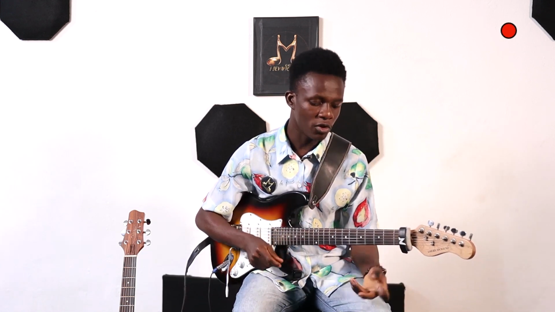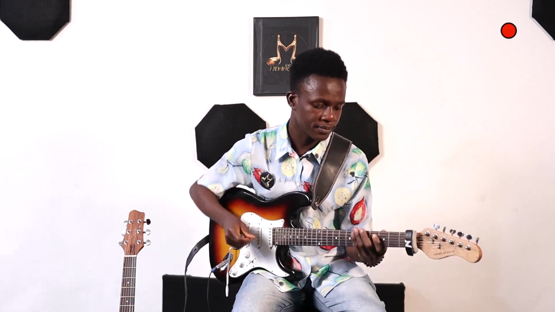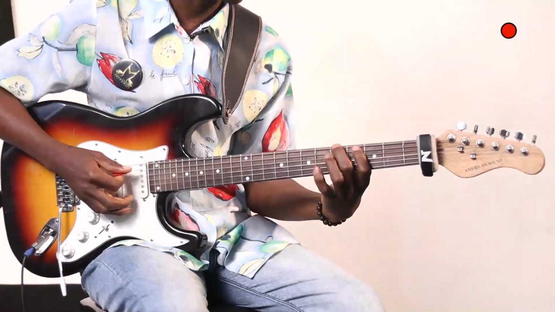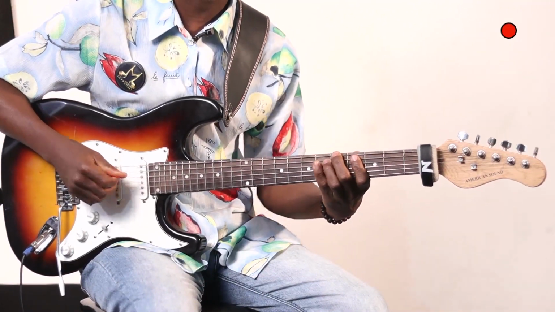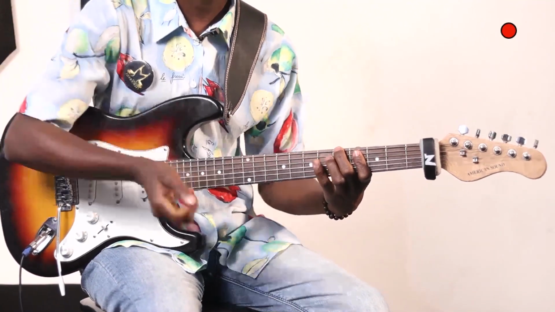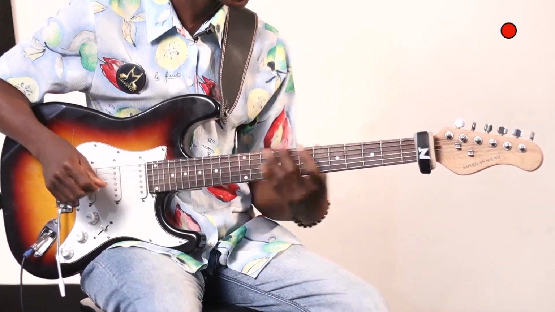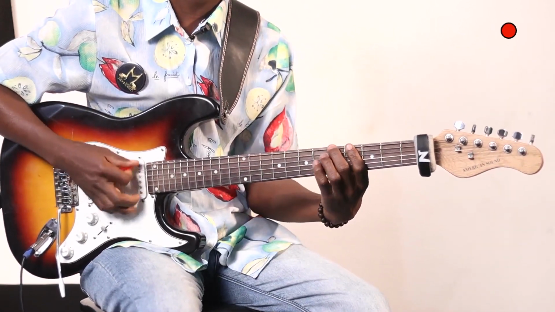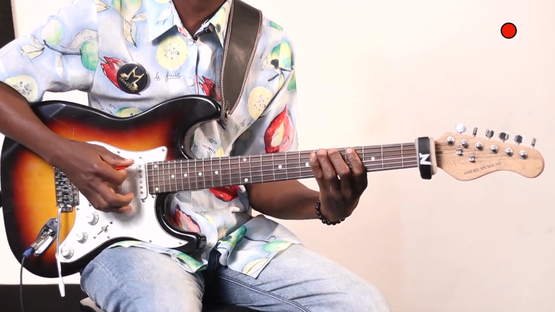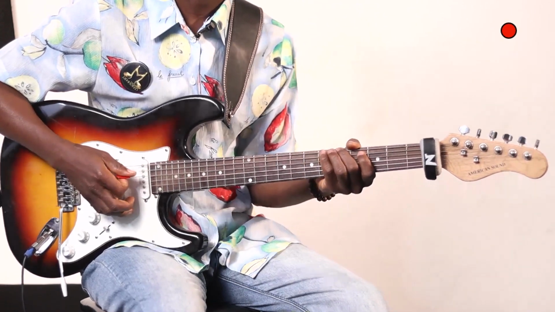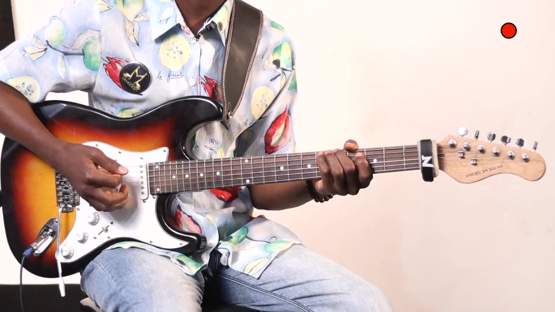So how do you play this major scale? I'll be showing you the right fingering for this major scale. First of all, you start the root note with your middle finger. You place your middle finger on the Do of your key. For the sake of this class, like I said, we'll be using the key of A major. So my middle finger is on the A, which is our Do.